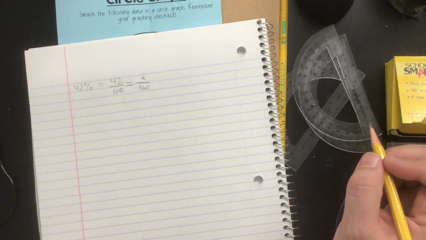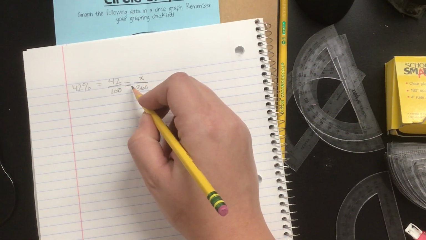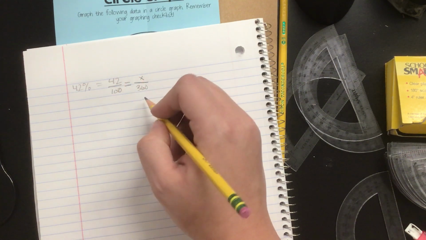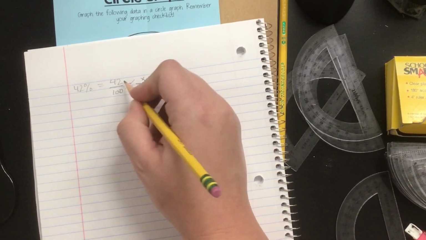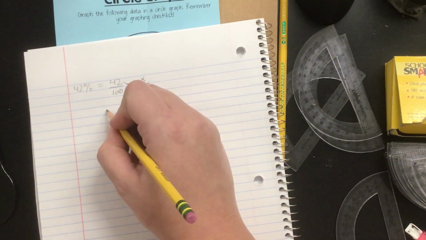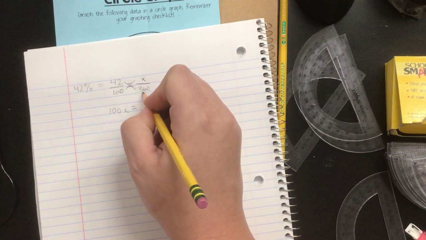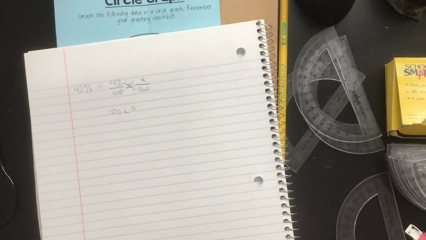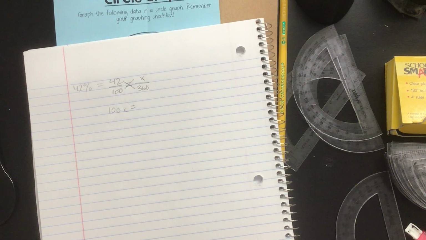And teachers teach us a lot of ways how to solve this. There's cross multiply and divide, there's the butterfly method, the C method. But basically, I'm going to cross multiply. So I'm going to do x times 100 is 100x equals 42 times 360. And I did not get my calculator ready, but I should have it quickly. I think it's like 15,000.